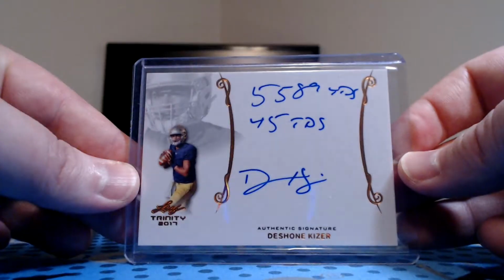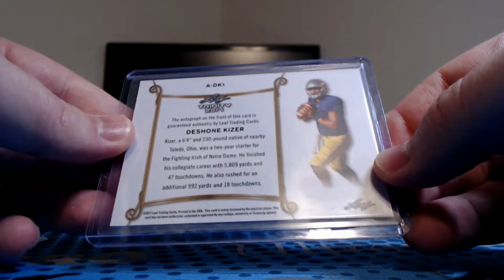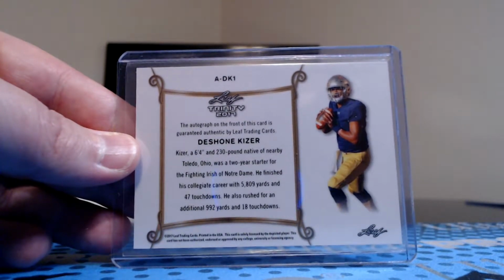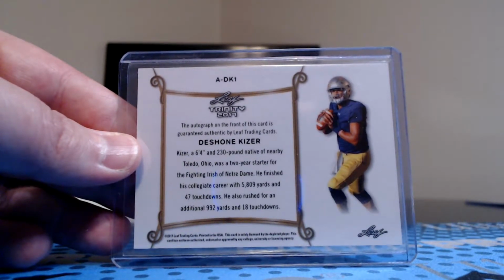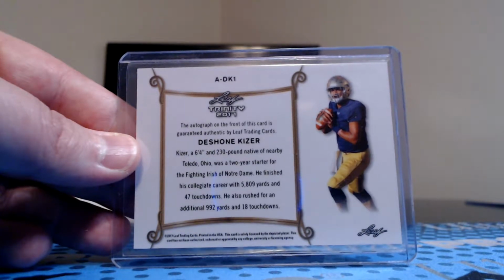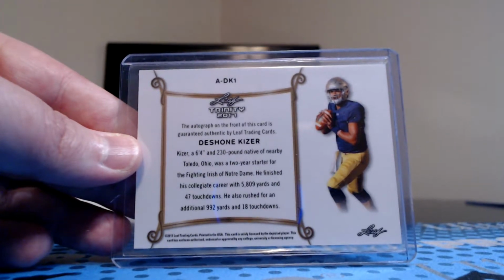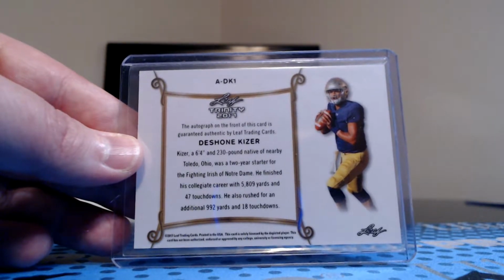Deshaun Kaiser, who I believe is jersey number 4, I want to say. Lord, I wish I'd have printed out my list. Deshaun Kaiser is indeed number 14. They're going to the 4 slot.